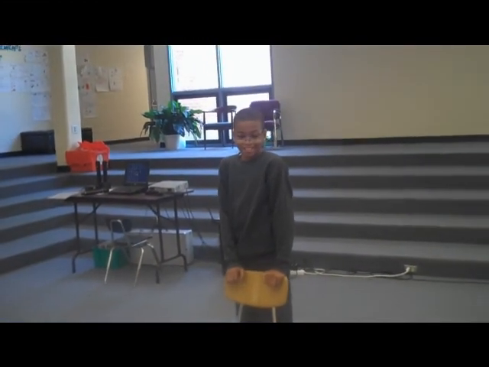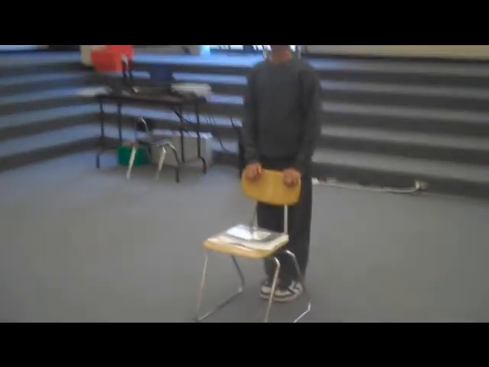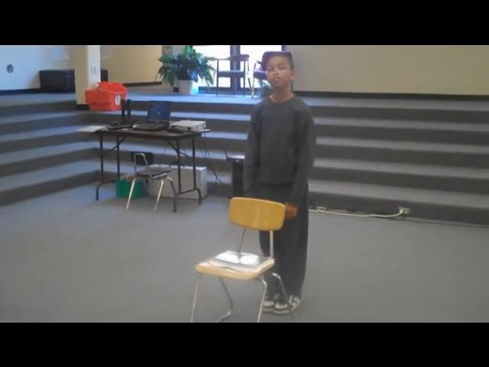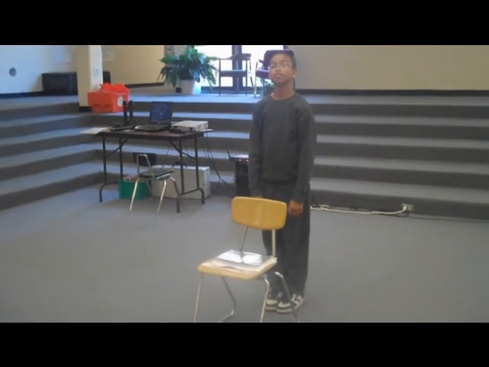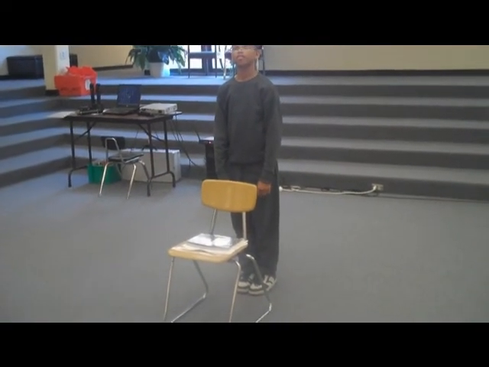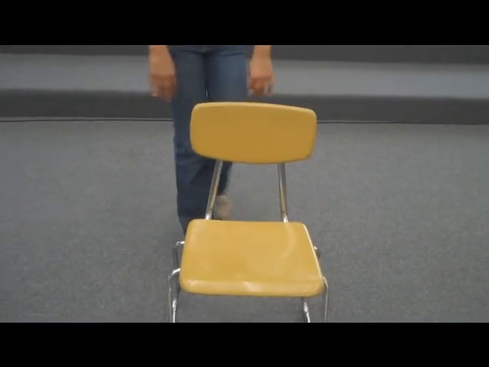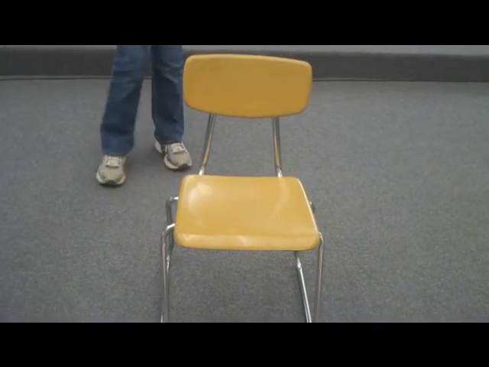Patrick's going to apply a little force on this chair. He has very little mass on the chair. The chair did not go very far. This is an object at rest. An object at rest is an object that is staying still and all the forces around it are completely balanced. It is a balanced object.